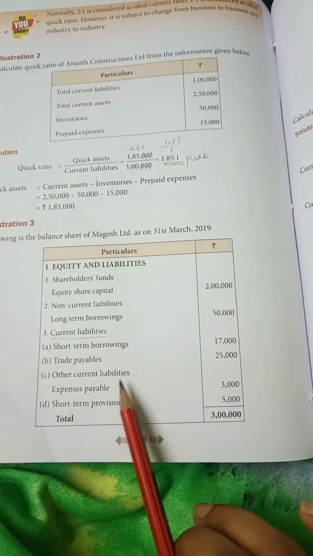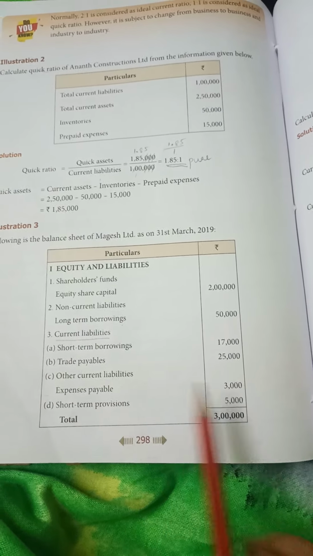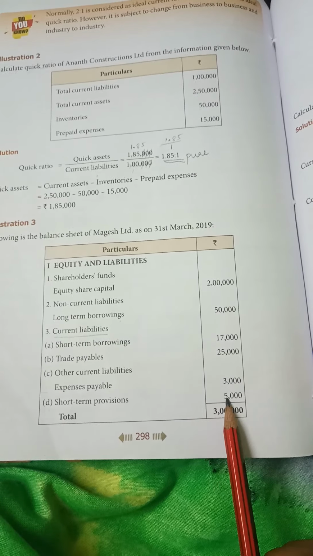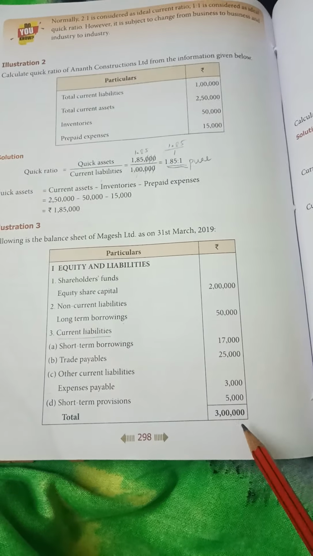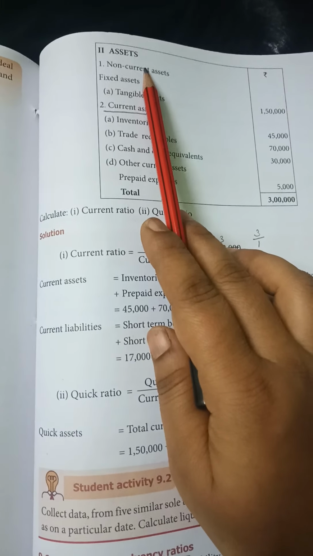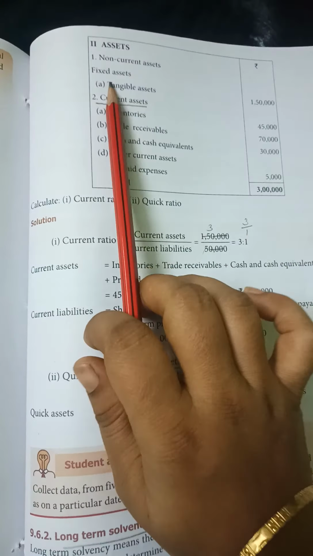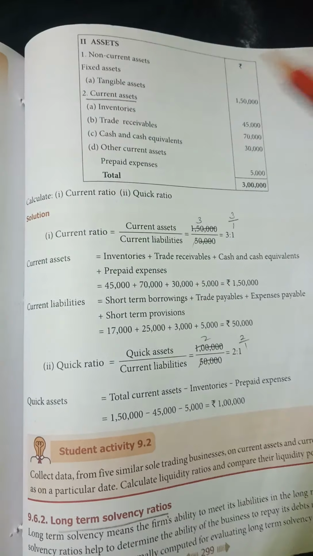Other current liabilities, under this you have your expenses payable, which is 3,000. Then short term provisions of 5,000. So total of your equity and liabilities is rupees 3 lakhs. Then assets are given. Under the head assets you have non-current assets. Under that fixed assets, tangible assets rupees 1,50,000.